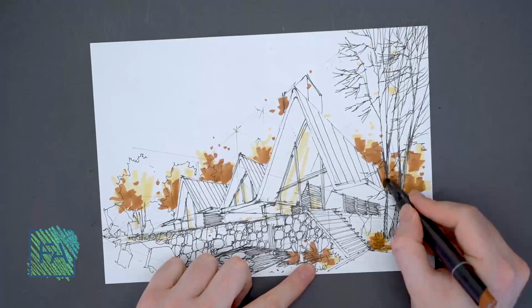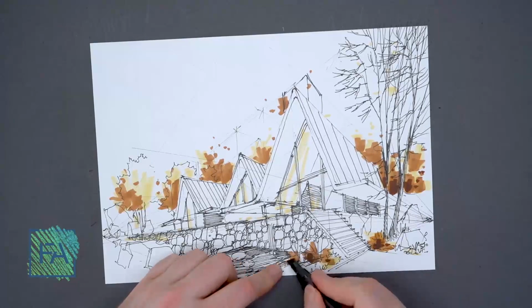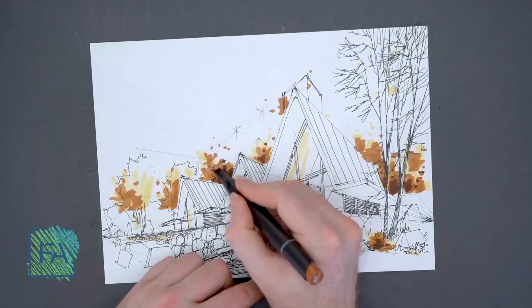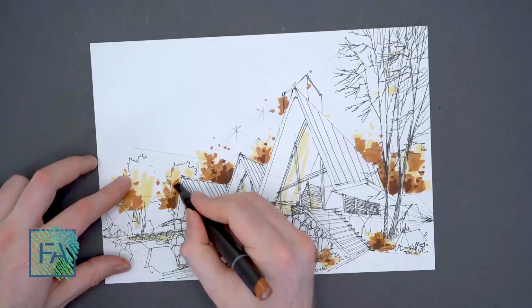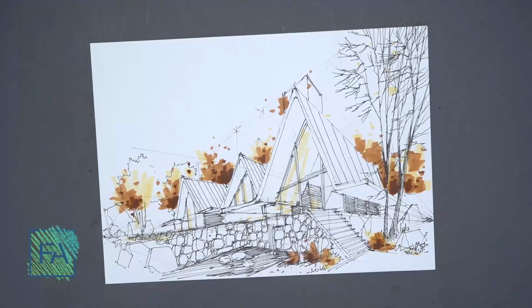We can use other colors also to make it darker. And we design it like this.